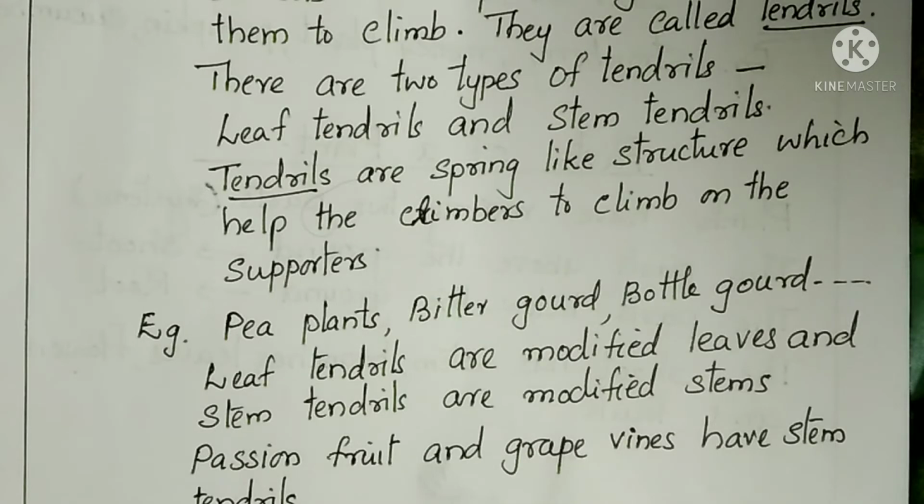What are tendrils? The spring like structures in climbers or some weak plants which help them to climb on other plants for support. So what are the two types of tendrils? Some of them are modified leaves, so they are called leaf tendrils, and some of them are modified stems, so they are called stem tendrils.